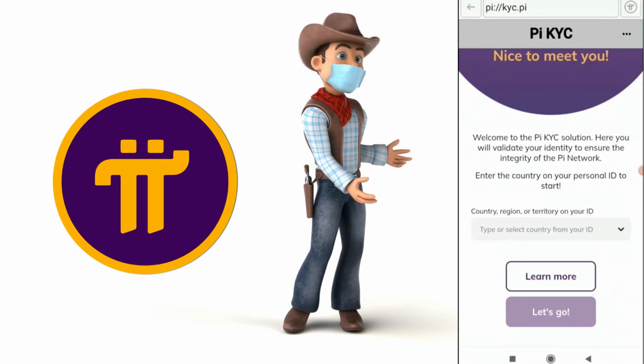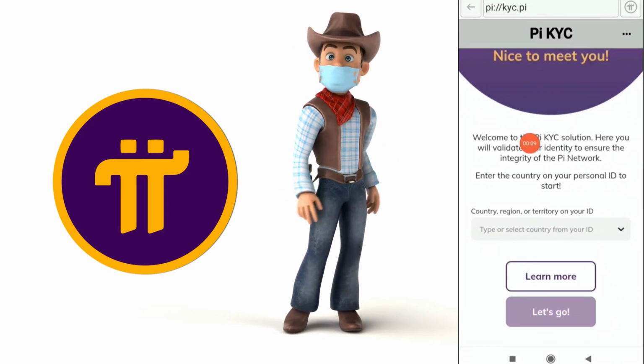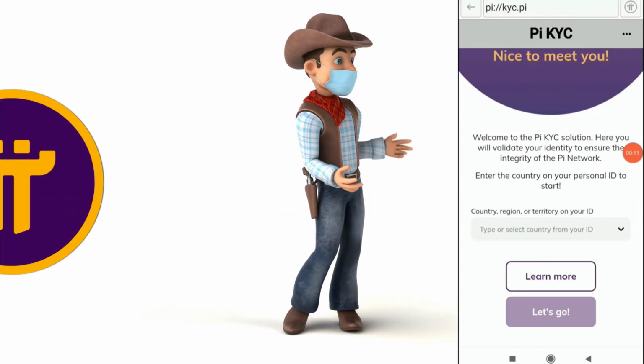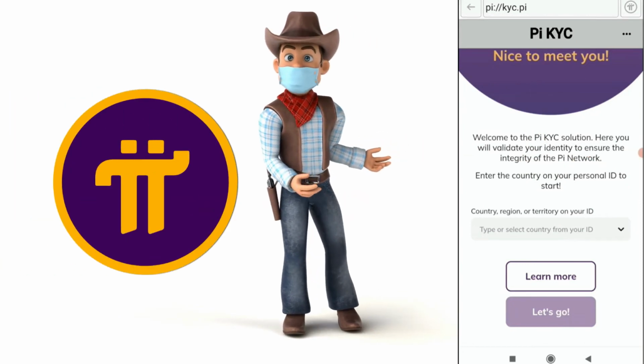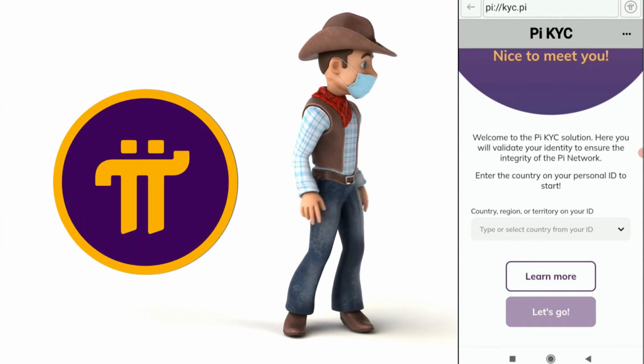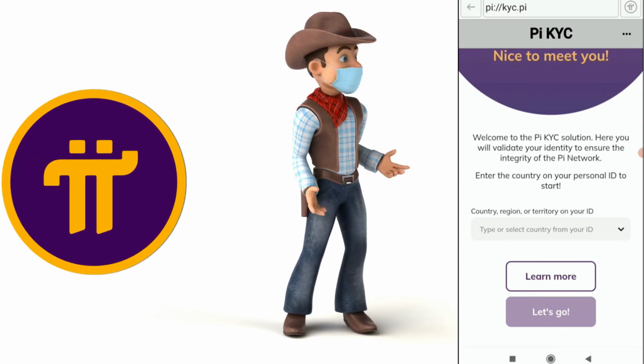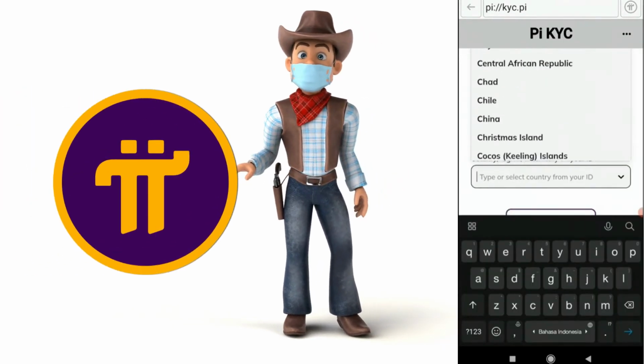Here you are expected to validate your identity, to ensure the integrity of the Pi Network. First you need to select the country on your personal ID to start. This means that you have to select the same country as the government-issued ID that you intend to use as identification. To do this, simply click on the drop-down menu and select the desired country of choice.